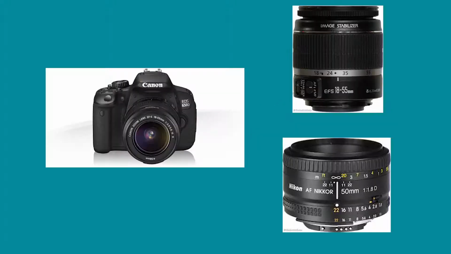In the construction stage of our coursework, we didn't use a large number of technologies, but we did use technologies that were very complicated. When creating the music video, we used my Canon EOS 650D with a Nikkor 50mm f1.8 lens and a Canon 18 to 55mm lens with a varying f-stop. We used this camera for a number of reasons.